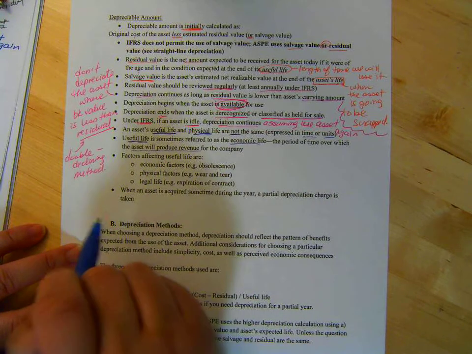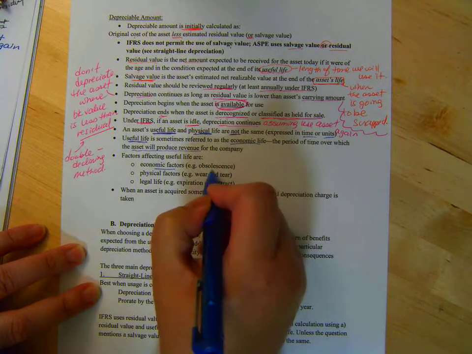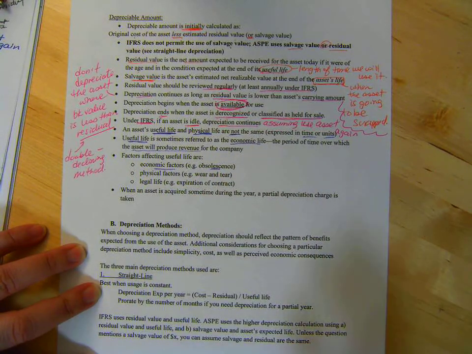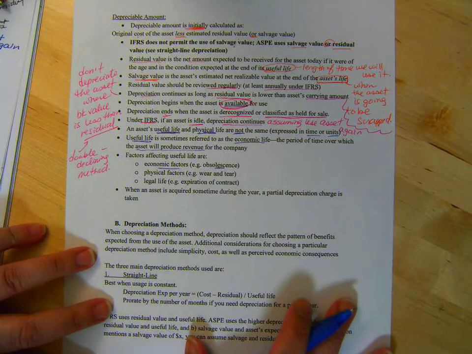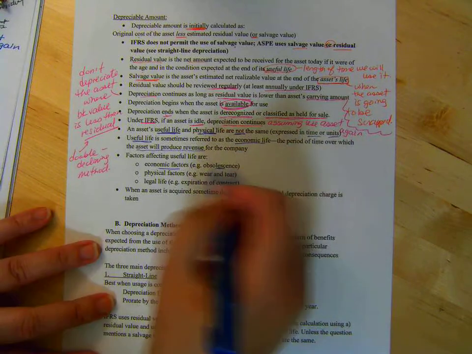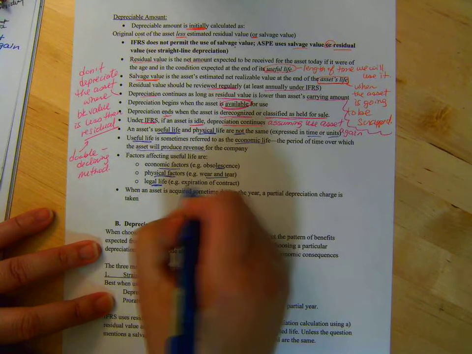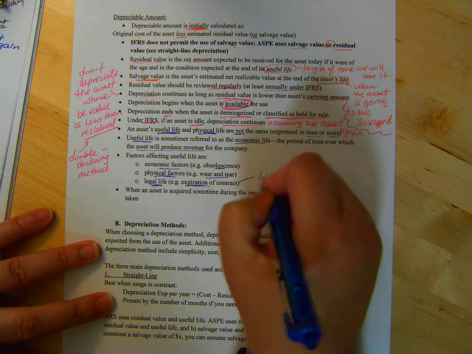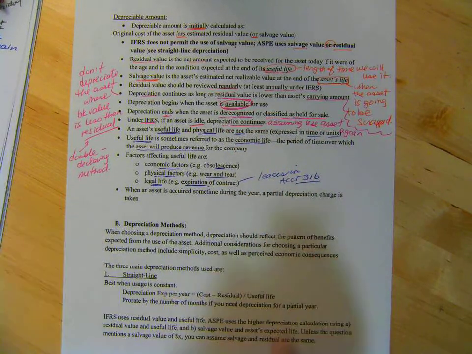Now, factors affecting the useful life, how long we can use it. Economic factors like obsolescence, computers, right, they can get too old too fast because programs won't run fast enough or crashes. As any of you who have gaming computers know, the last few years when you've been playing games, you need a new computer eventually. Physical factors like wear and tear, and the legal life, the expiration of contracts, which is all about leases in Chapter 16. So you're going to look at that next semester.